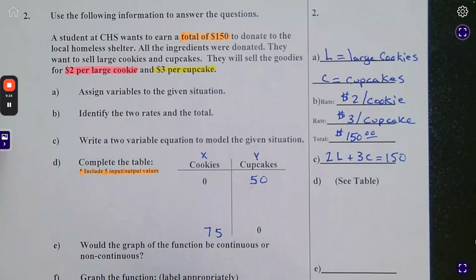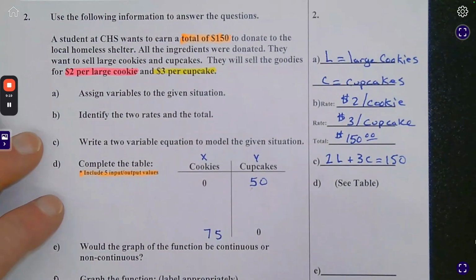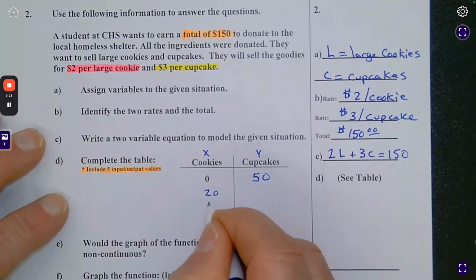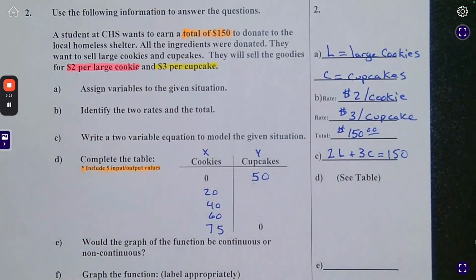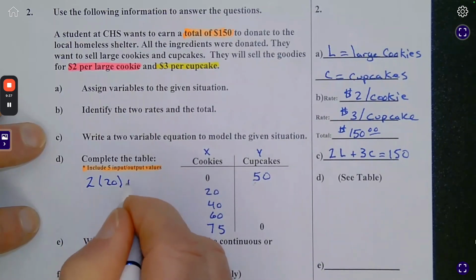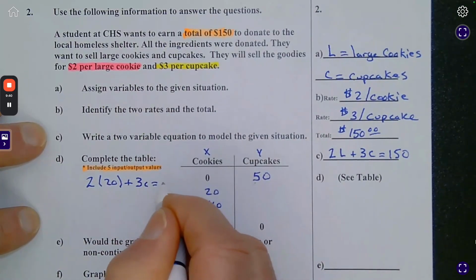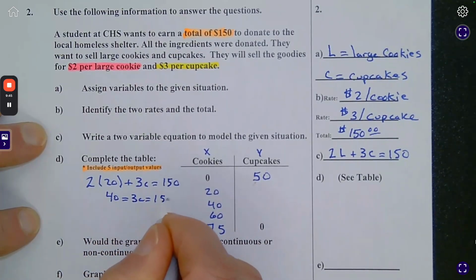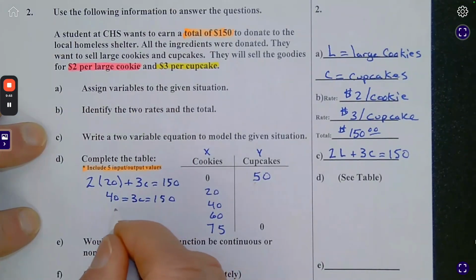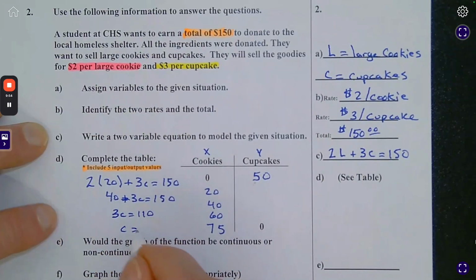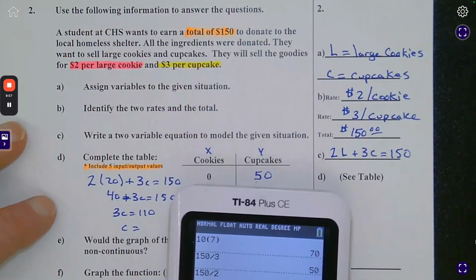Okay, now I got to pick 3 ordered pairs in the middle. So I'm going to pick 20, 40, 60. I just picked them. I really just randomly picked them. They're nice numbers to work with, so I like that. Okay, so now I'm going to substitute in 20 for large cookies because I want to know how many cupcakes did I sell if I sold 20 large cookies. There's that. Subtract 40. This may not work. This doesn't work, and I'm going to show you why.